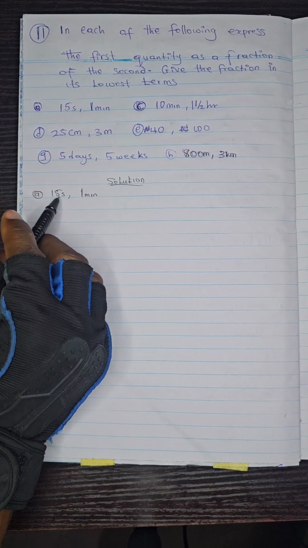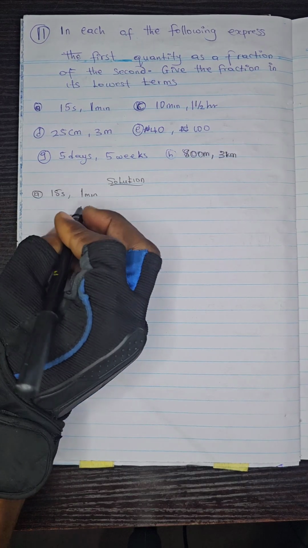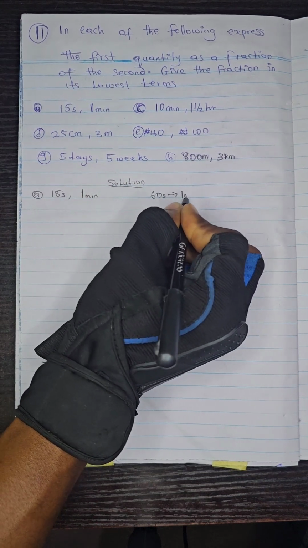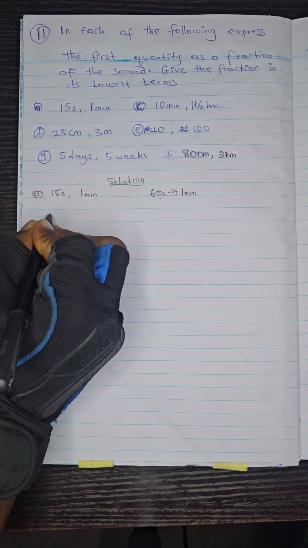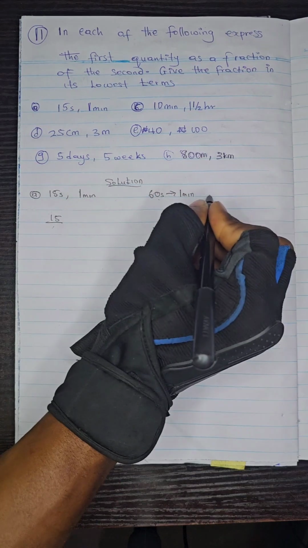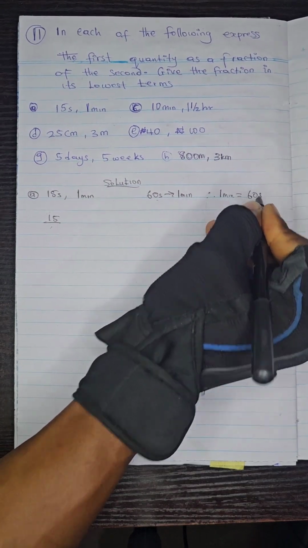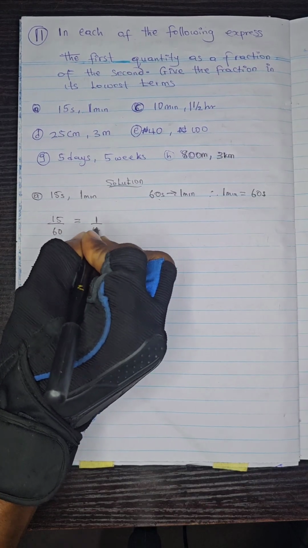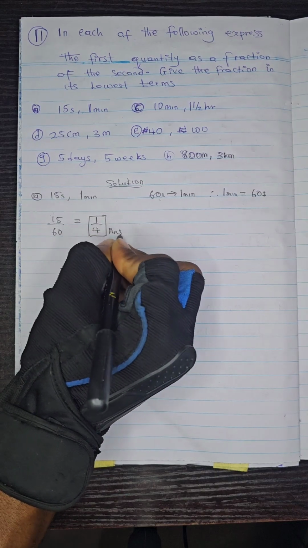In the first one, we have 15 seconds and 1 minute. How many seconds makes 1 minute? 60 seconds equal to 1 minute. So this our 1 minute is now 60 seconds. You just divide it. You have 15 over 60. Therefore, 1 minute equals 60 seconds. So this divided by this over 60, we have 1 over 4. That's for the first answer.